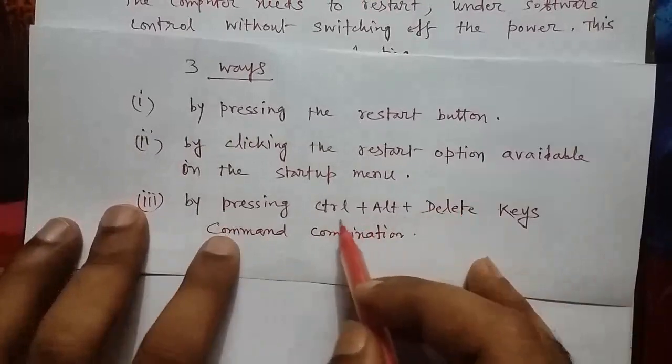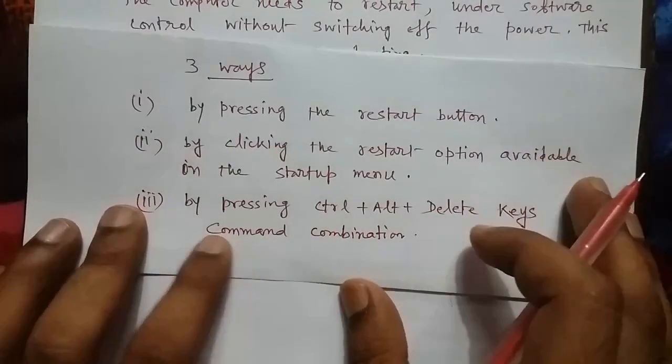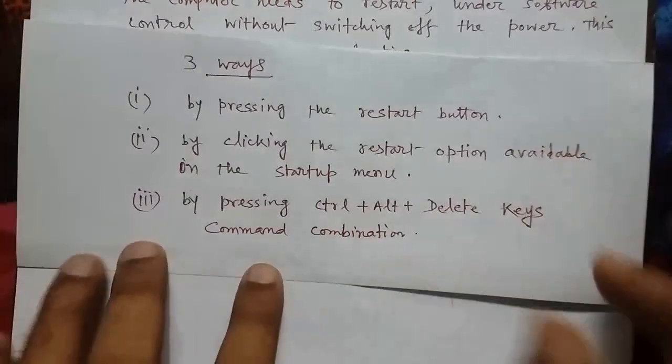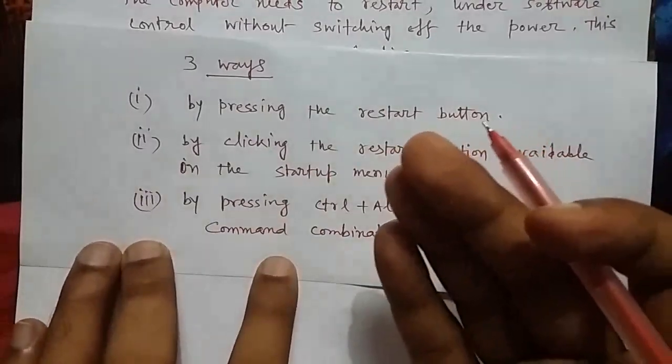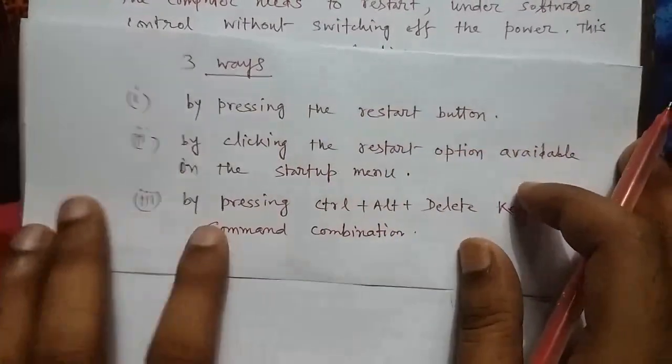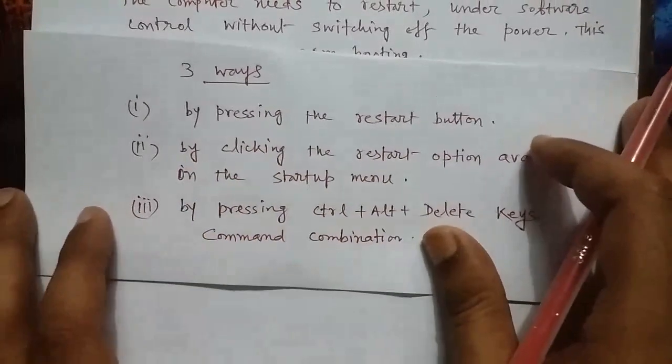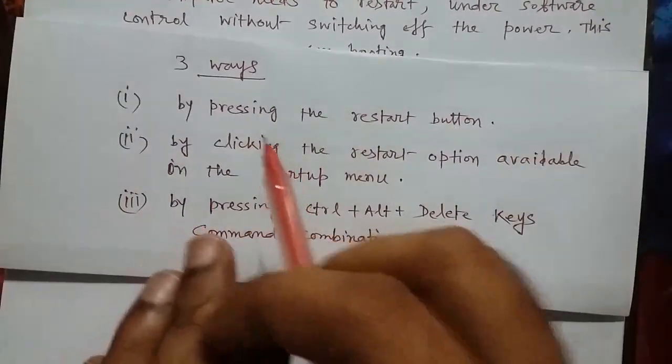So you need to press CTRL, Alt and Delete keys together. Okay, and then you can perform warm booting. So these are the three ways. Okay, so that's all for now.